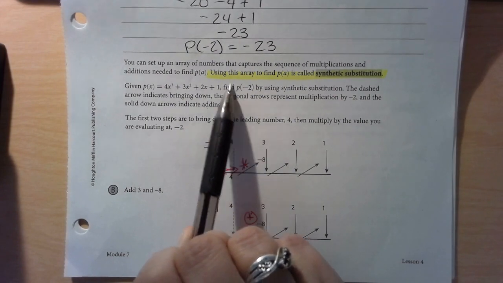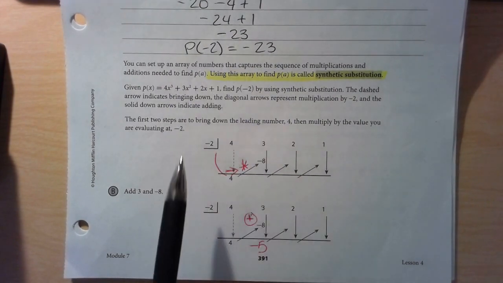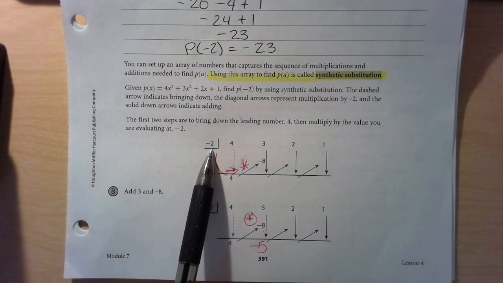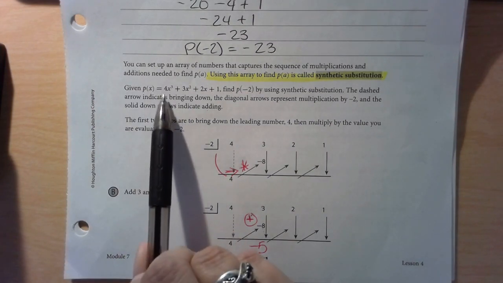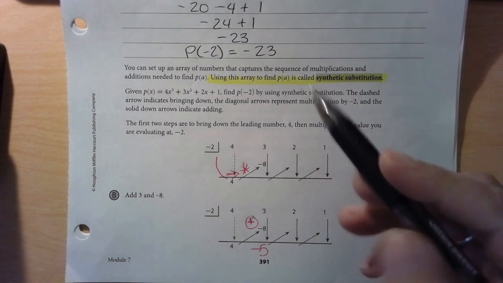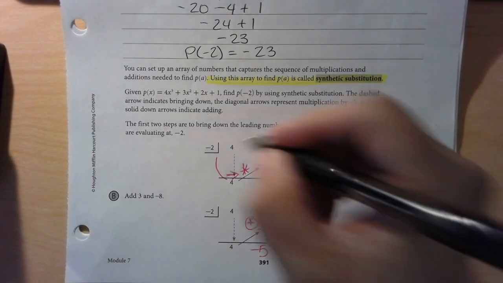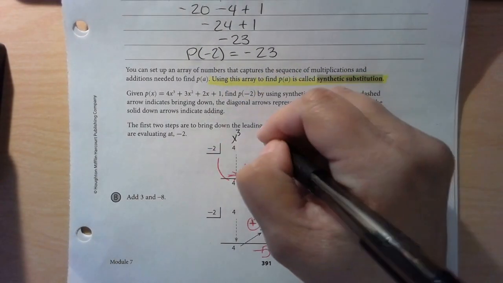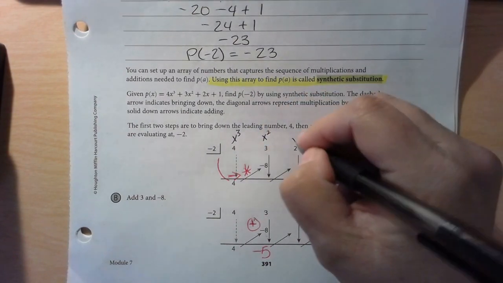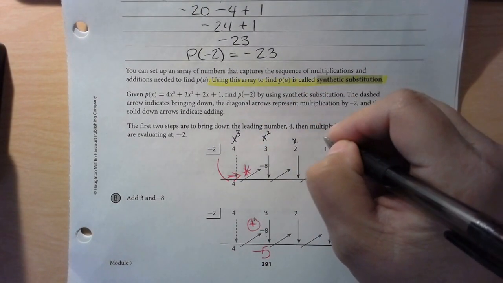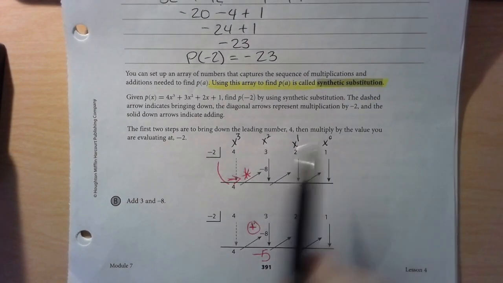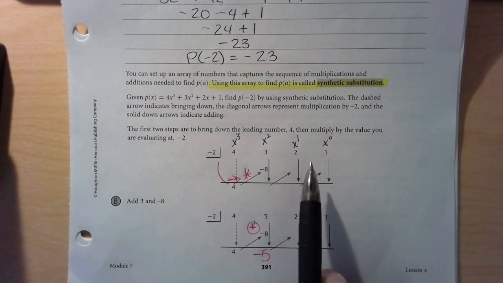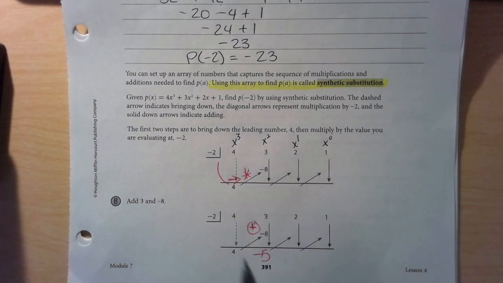Well, whatever the number is that you would have plugged in up above, that's going to be what we're actually going to be synthetically substituting and dividing and multiplying, or multiplying and adding with. The numbers that are the coefficients of our equation are going to be written across. Now, it's really important that we have a representation for every exponent that there is, including x to the 0. So counting backwards, 3, 2, 1, 0, we have to have a number for each one. And if there's one missing, you fill in a 0.